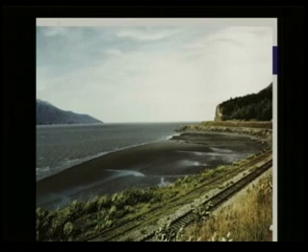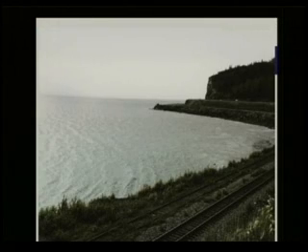This is low tide in Turnagain Arm, which is part of the Cook Inlet in Alaska. Look at the railroad track in the right foreground. Low tide, high tide at Turnagain Arm.